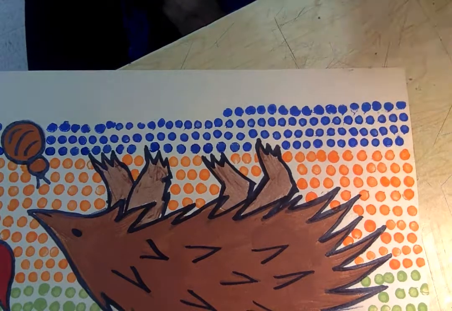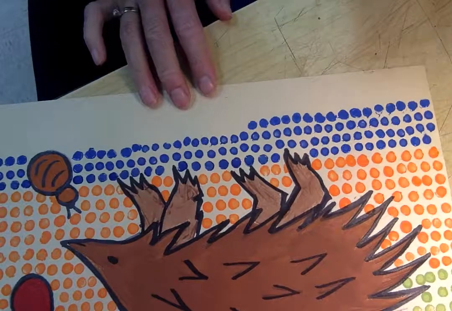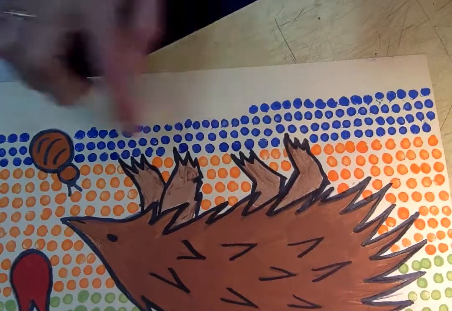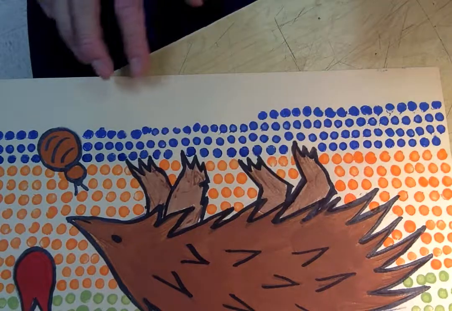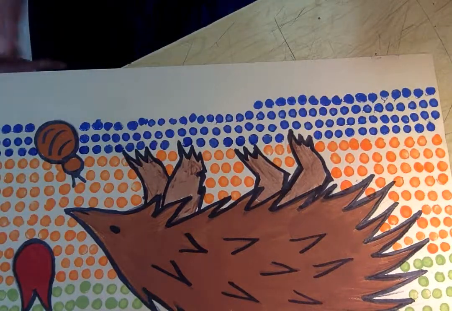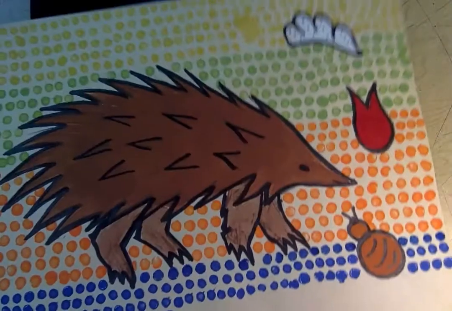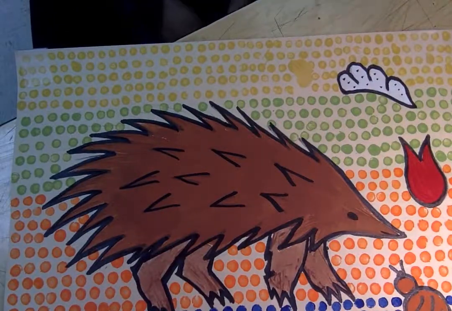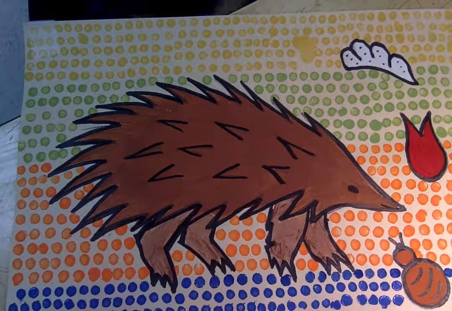Okay, so that's what I've gotten so far, but you can see it's pretty simple, and maybe he's walking along the edge of the water, because this is blue at the bottom, and I've got some green and some orange and some yellow. So think about your total image, what kind of story you want that image to tell.